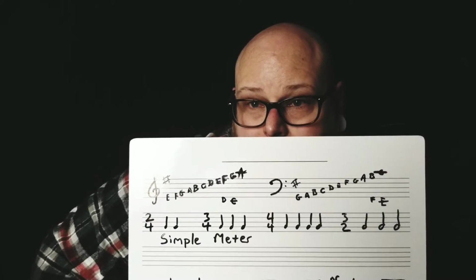Same deal. Okay? Now, let's get into time signatures, meter. We'll talk about that a little bit. First, we're going to start with simple meters. Simple meter simply means that each beat is divided into 2. Now, there are things you can do later on that will poke holes in this a little bit, but for the most part, divide in 2.